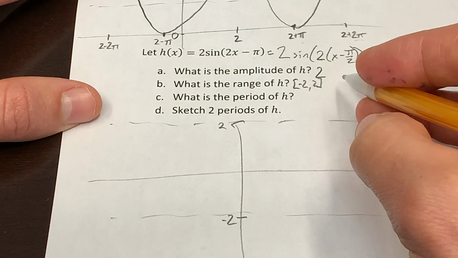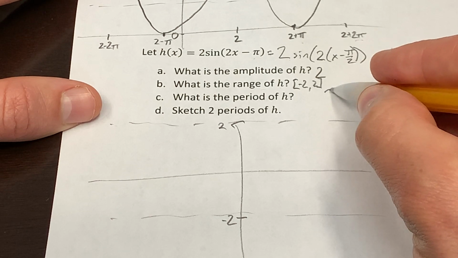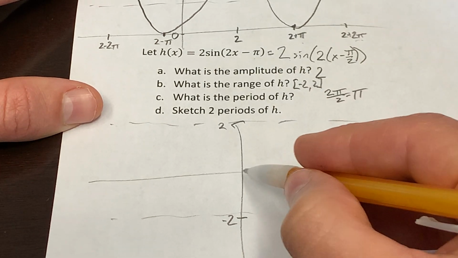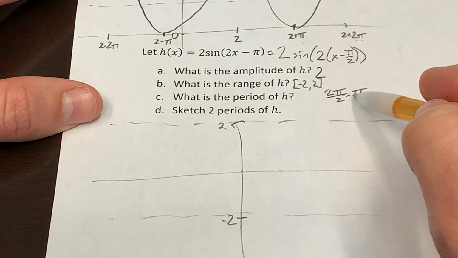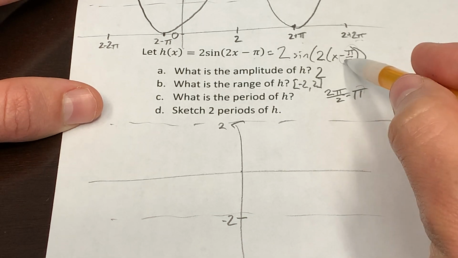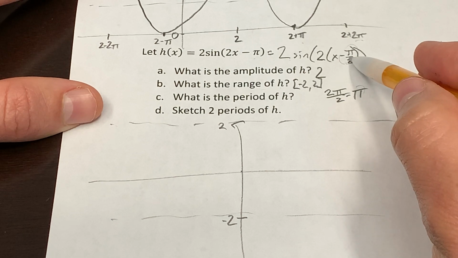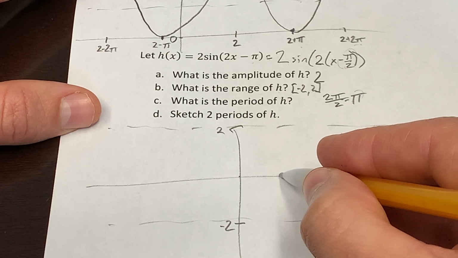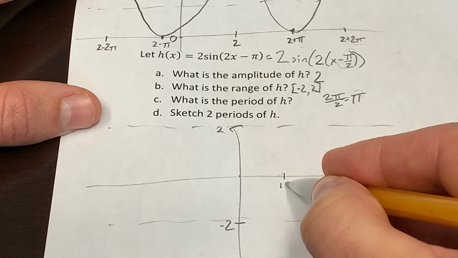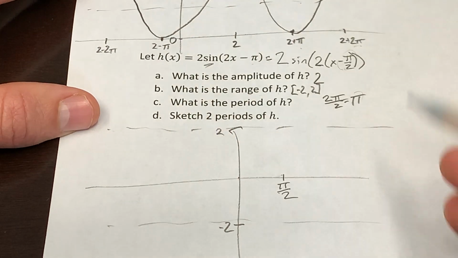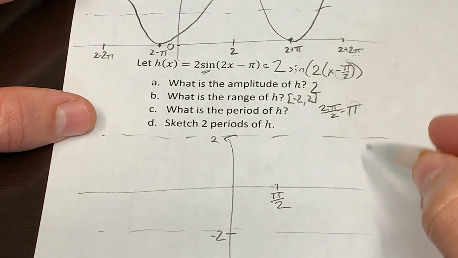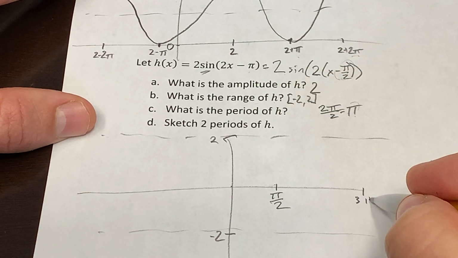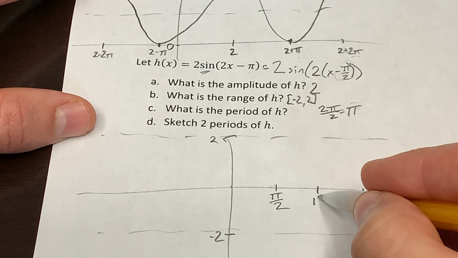The period is going to be what? 2 pi divided by 2, which is pi, okay? That means everything's going to happen in intervals of pi, but this is actually the shift, okay? So whereas in the last problem it was shifted right by 2, now it's shifted right by pi halves, okay? So pi halves is where the sine curve is going to start. The sine curve goes up and down, and then 1 full period is going to end at pi farther. That's 3 pi halves. Halfway in between those is pi.